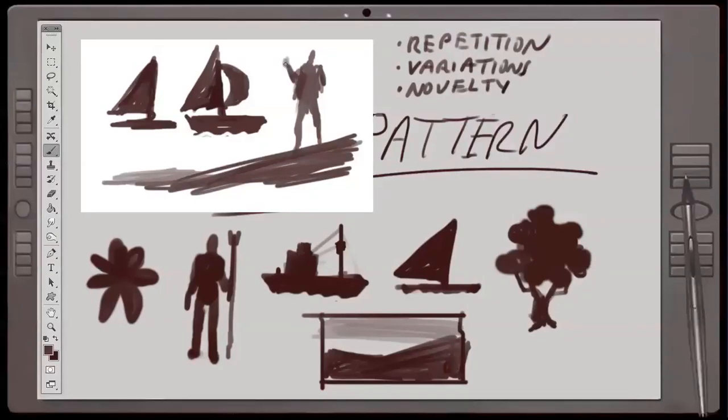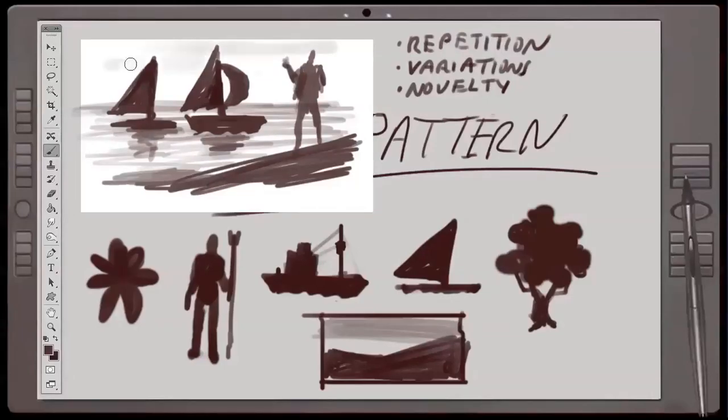Got the hand up, maybe waving, and I'll add some water here, reflection in the water. I'm not going to do a finished drawing here. This is just a rough sketch to show you what I've been talking about. And then some clouds maybe in the sky like that.